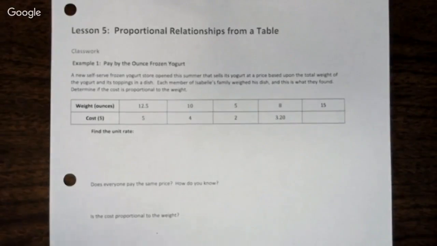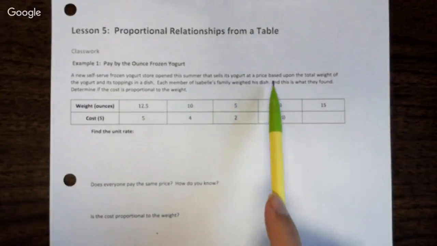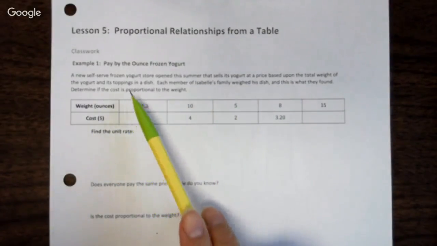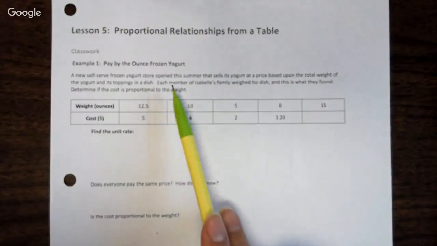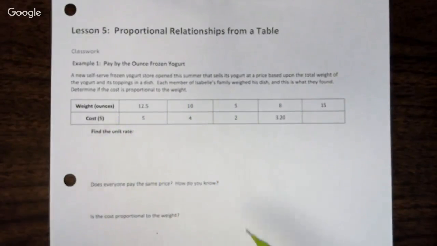All right, this is Module 1, Lesson 5. We're going to talk about proportional relationships from tables. So, example 1 talks about a new self-serve frozen yogurt store that opened this summer and sells its yogurt at a price based on the total weight of the yogurt and its toppings in a dish. Each member of Isabella's family weighs this dish, and this is what they found. So, determine if the cost is proportional to the weight.